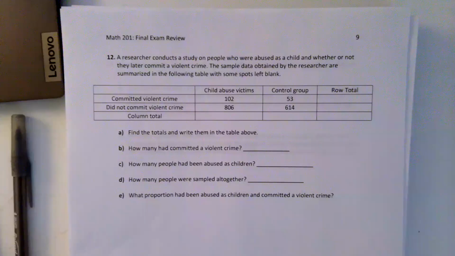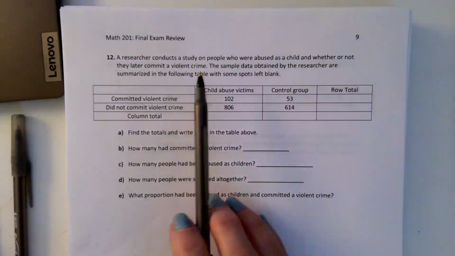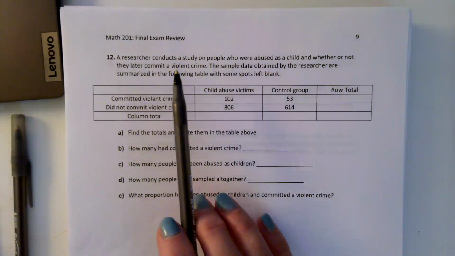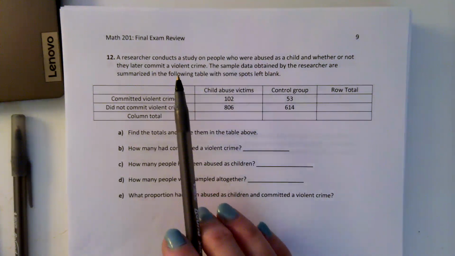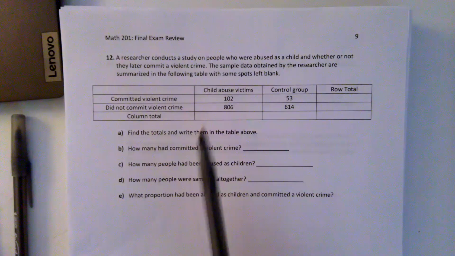We're going to cover a couple problems in this video, starting with problem number 12. It says a researcher conducts a study on people who were abused as a child and whether or not they later commit a violent crime. The sample data obtained by the researcher are summarized in the following table with some spots left blank.